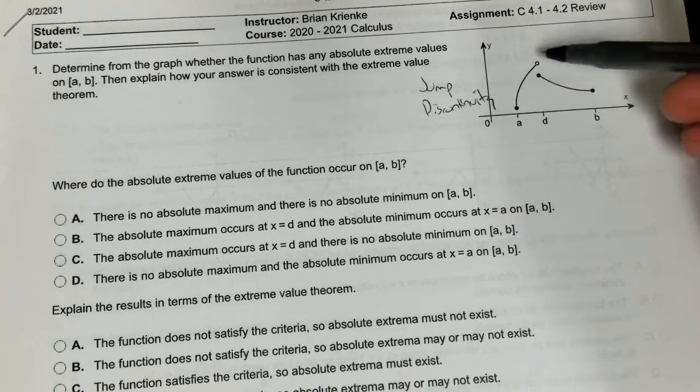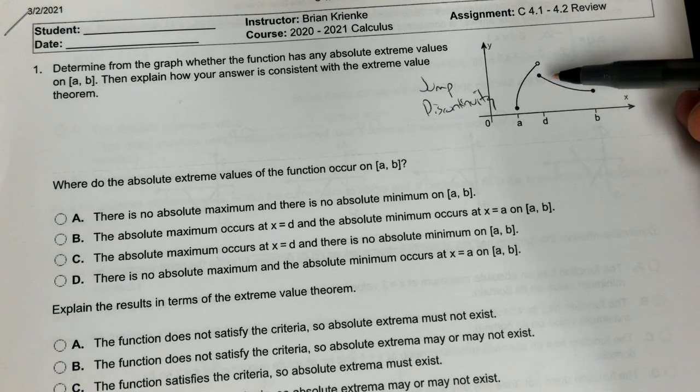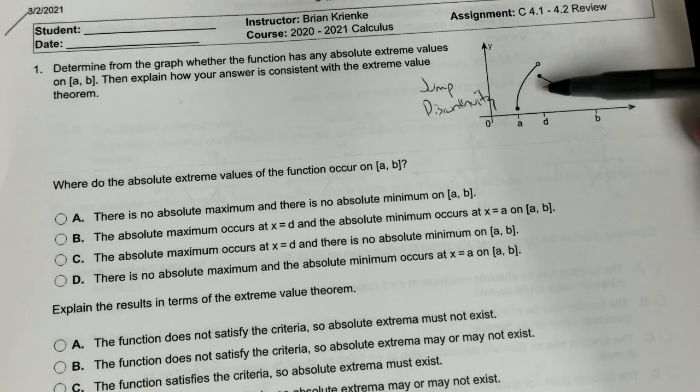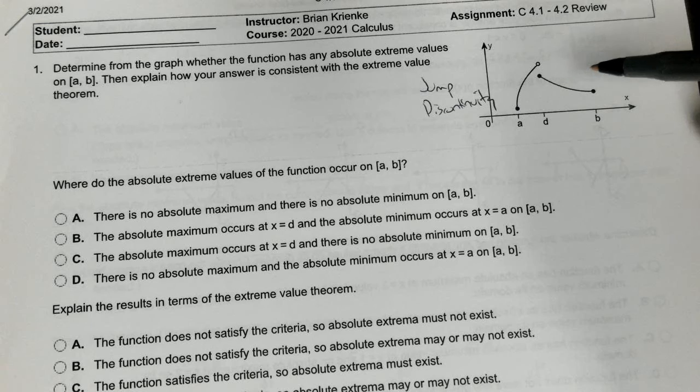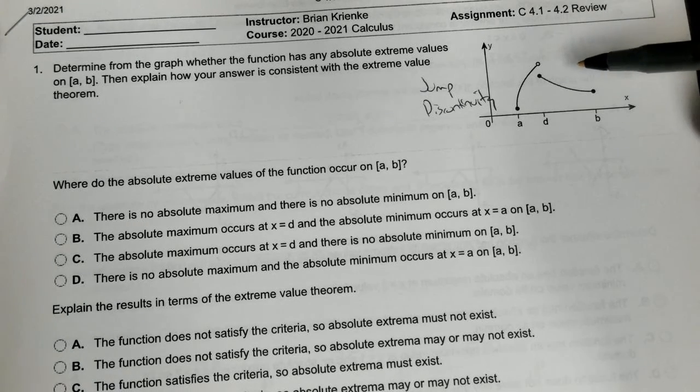In other words, it's not continuous, and there's also no absolute maximum.